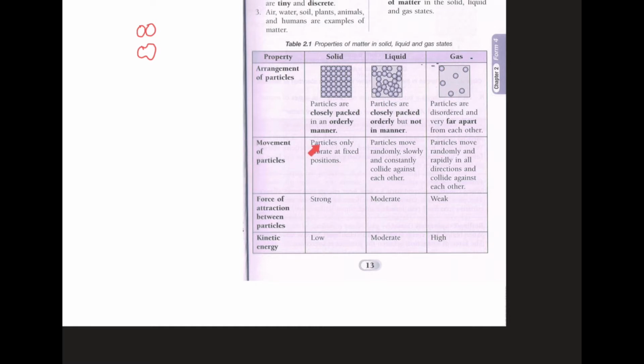Movement of particles. Particles only vibrate at fixed position, so you should expect they vibrate. Particles move randomly, slowly, and constantly collide against each other. So that means they move in all directions, they move slowly, they collide with each other because they are near to each other. Particles move randomly and rapidly in all directions and collide against each other. So that means this one they move faster, they move rapidly also, they move in all directions and then they collide. Kind of similar with this. It's just that this is slowly, this is rapidly. That means this is slow, this is fast.